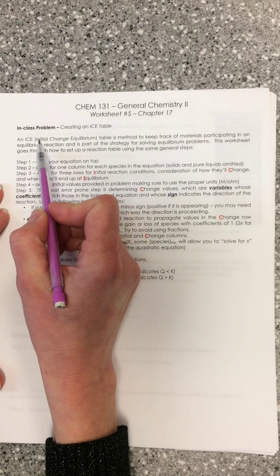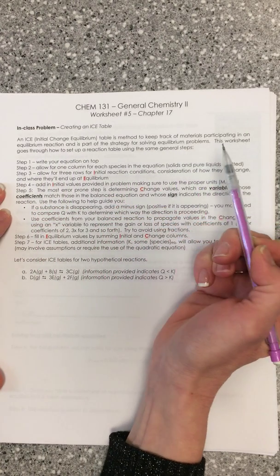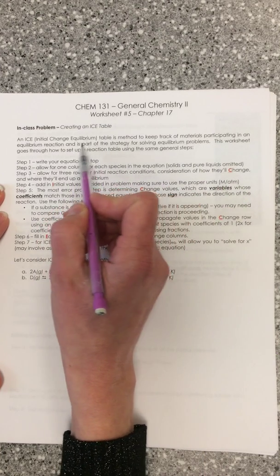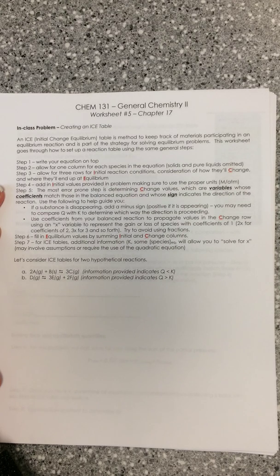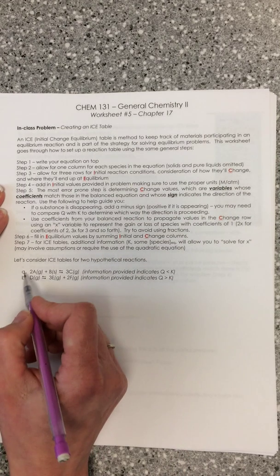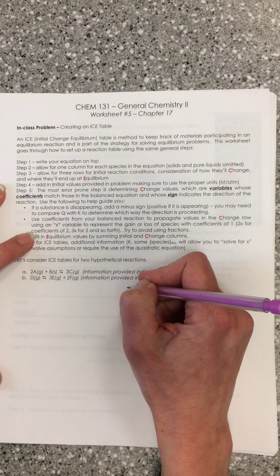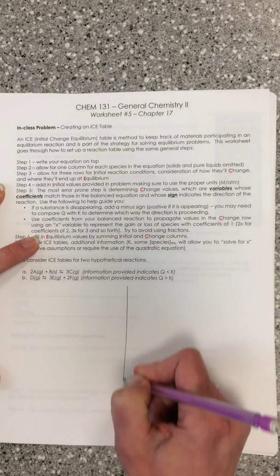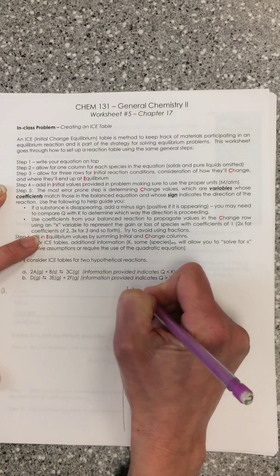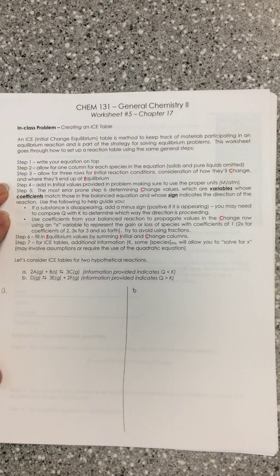An ICE table, which stands for Initial, Change, Equilibrium, is basically just a method to keep track of materials that are participating in an equilibrium reaction, and it's going to become a critical part of our strategy for solving equilibrium problems. This worksheet is going to work through how to set up a reaction table. We're going to look at two reactions, so I'm going to split my paper in half, doing A on the left and B on the right, and walk through this step by step for each reaction.